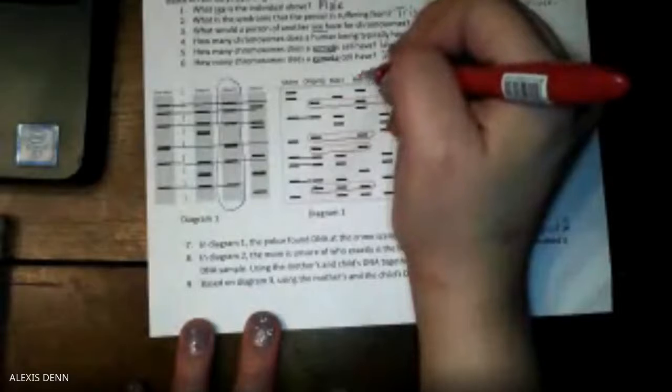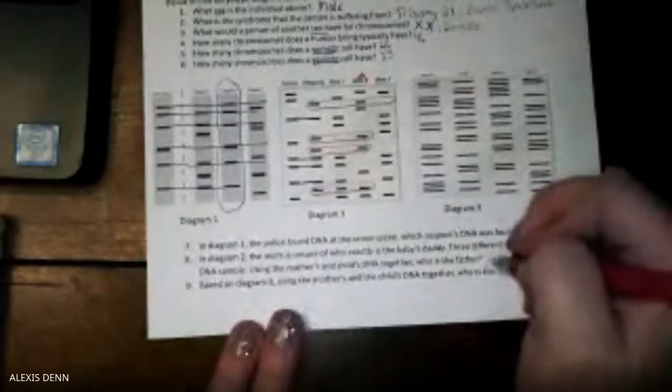But we have our answer. Male 2 has to be the father because he was able to contribute every single band to the offspring that mom could not. So congratulations, male number 2. You are the father.